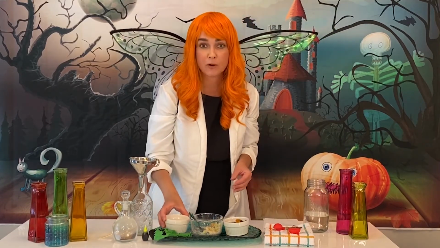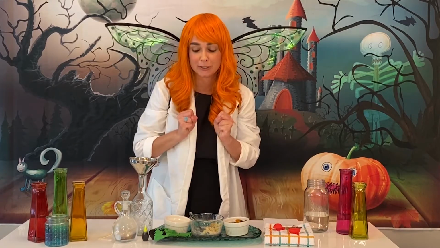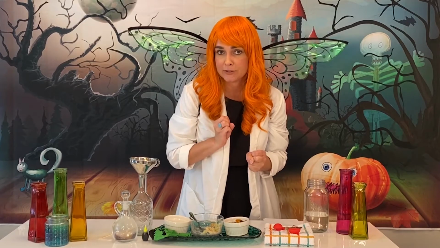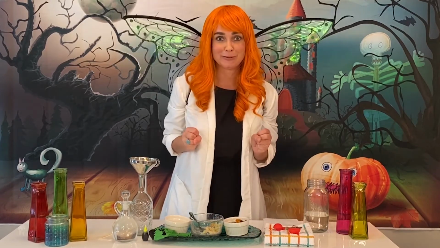Now we are going to welcome Miss Julie, who's going to take these ingredients, the acids and the bases, and show you what spooky experiments you can create.